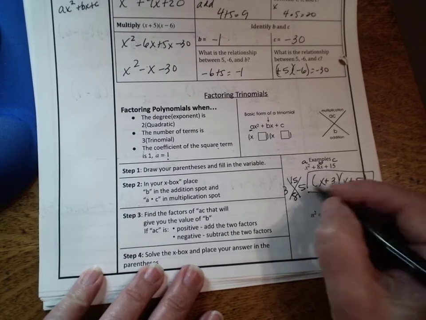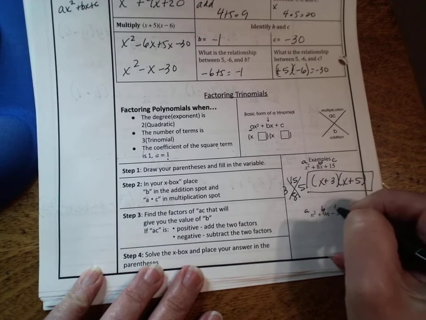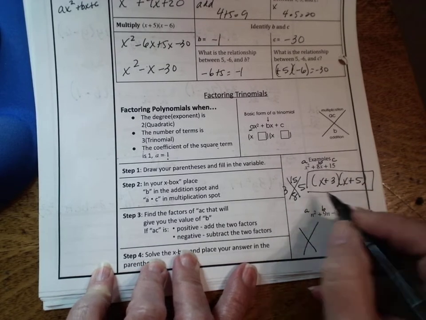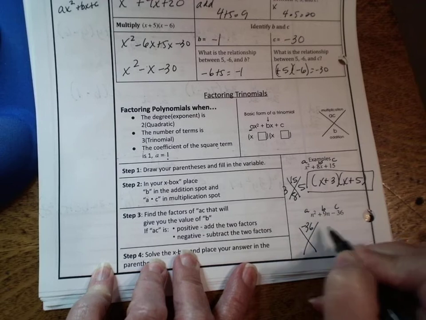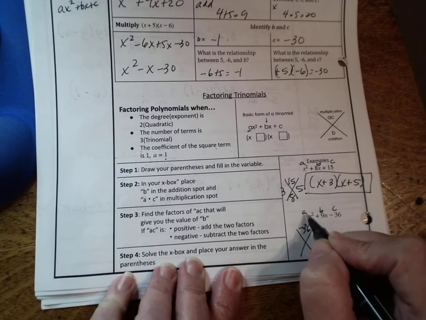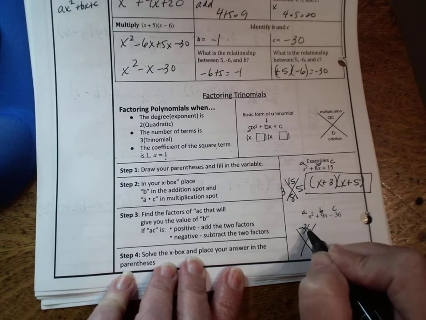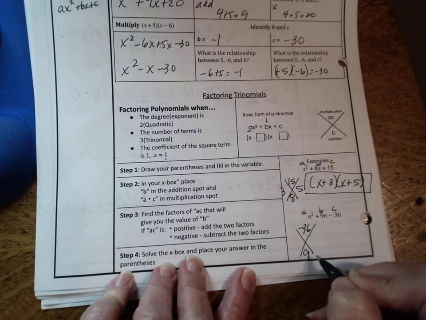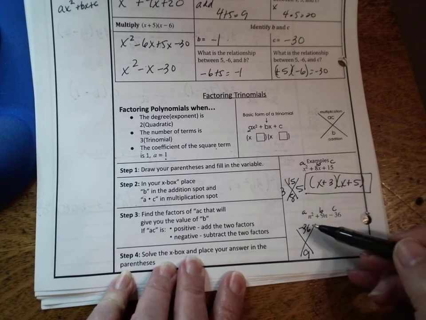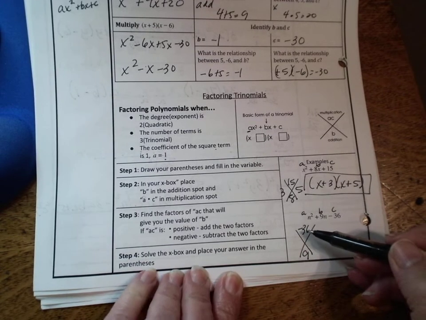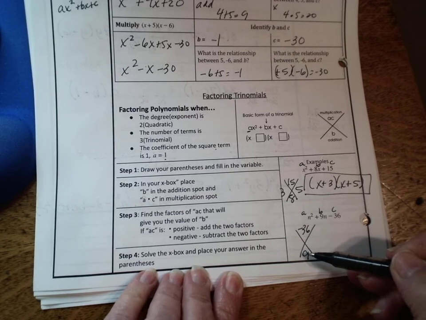Now, this one, here's your A, here's your B, here's your C. So your A times C is a negative 36. It's just going to be your C term right now because A is 1. Now watch, make sure you put a negative, and your 9 there. Now, what numbers do you multiply to get a negative 36, but add together to get a positive 9?